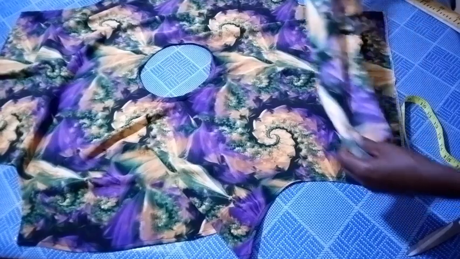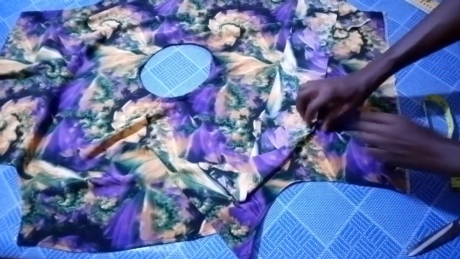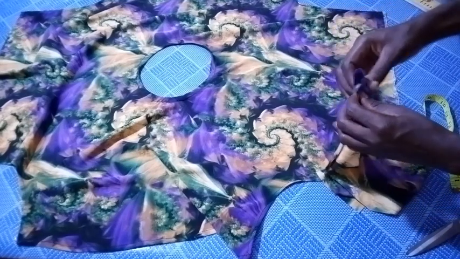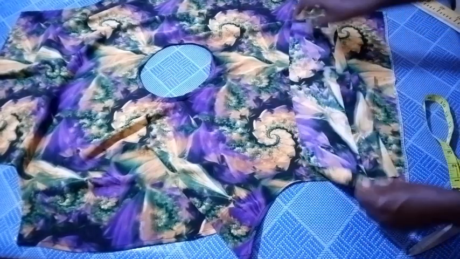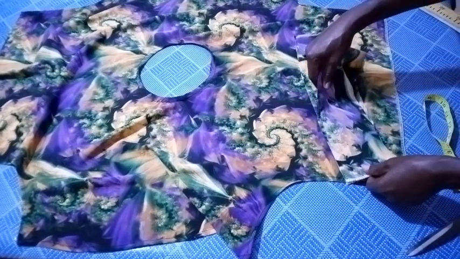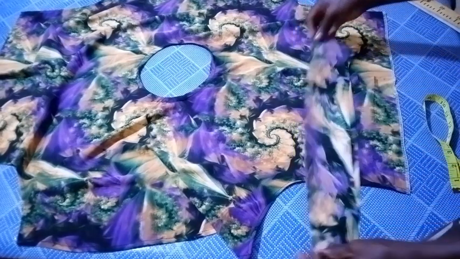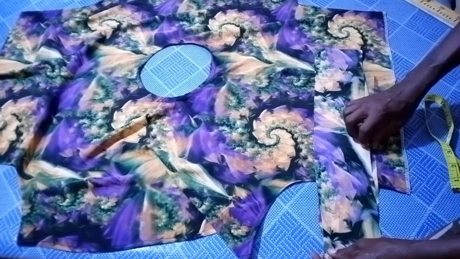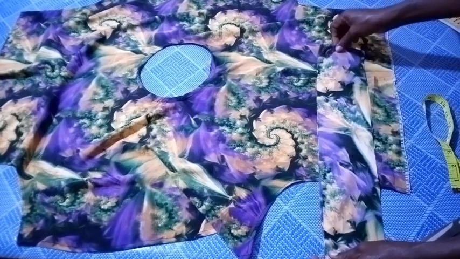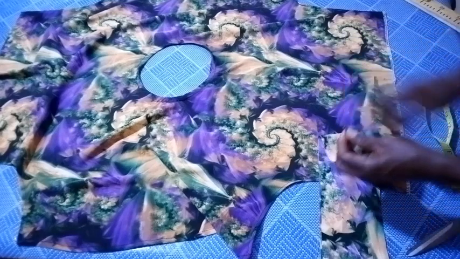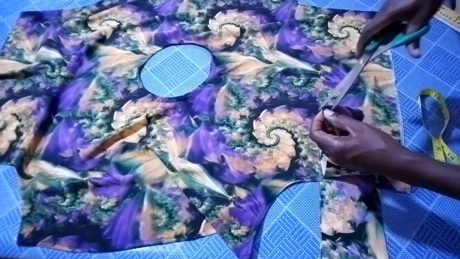So the next thing right now is to mark the center point. So I'm going to fold it into 2 equal parts like this. So it's either you notch just a little or you just mark it. So let me just notch just a little.